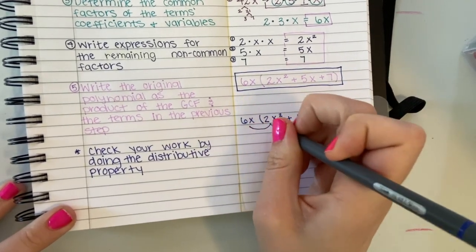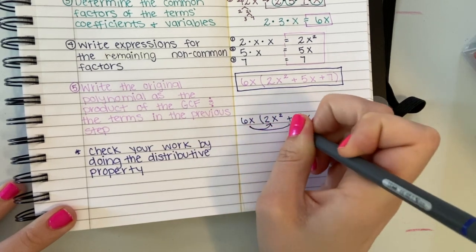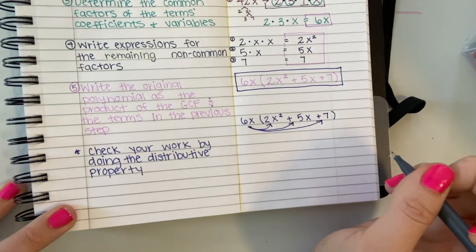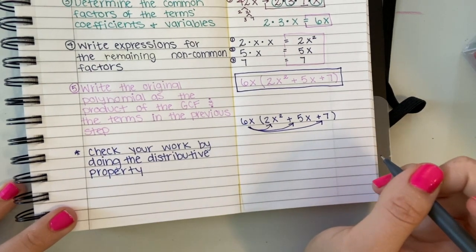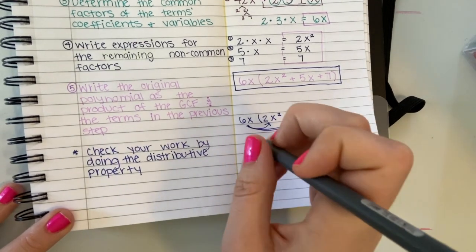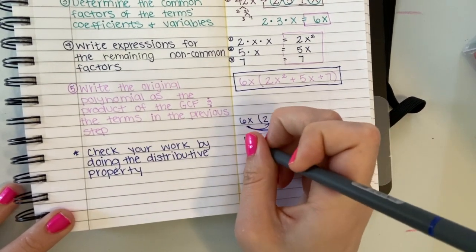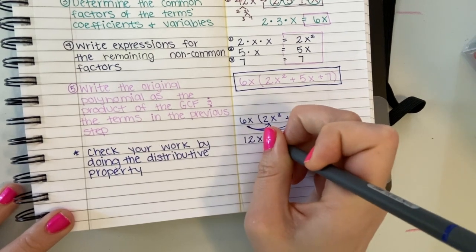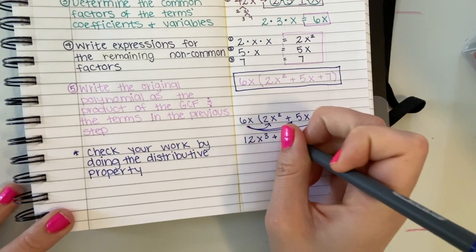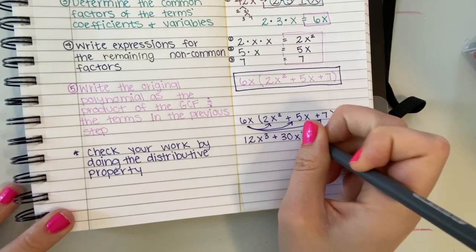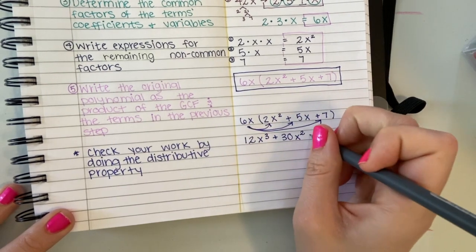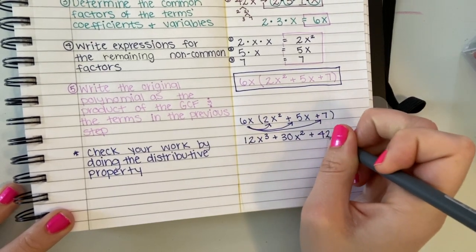If I do the distributive property, I should get my original expression. So 6x times 2x squared is 12x cubed. 6x times 5x is 30x squared. And 6x times 7 is 42x.